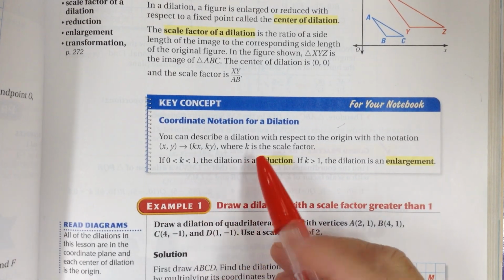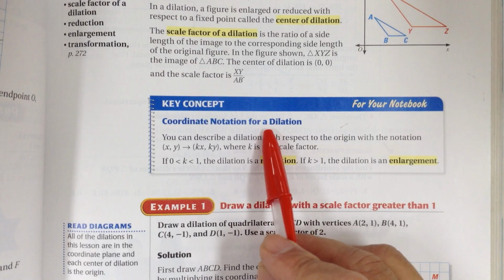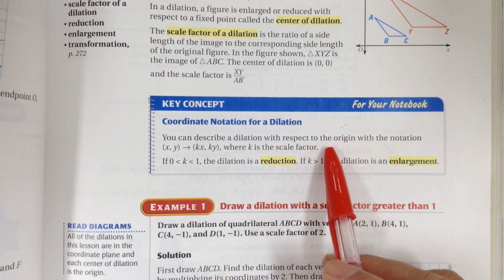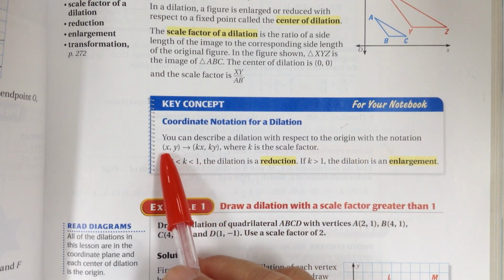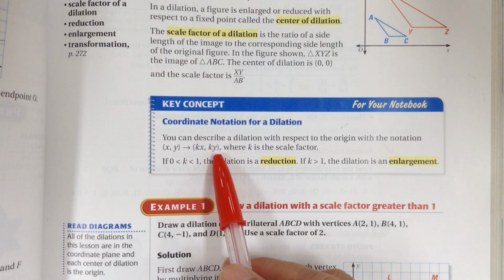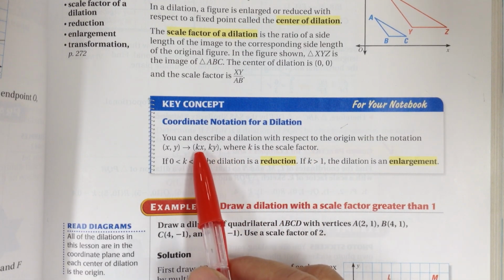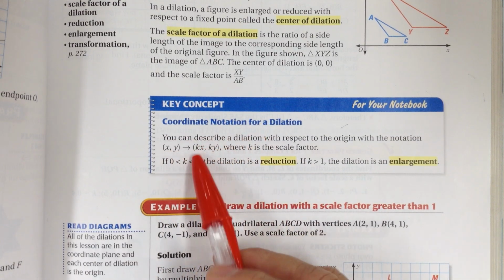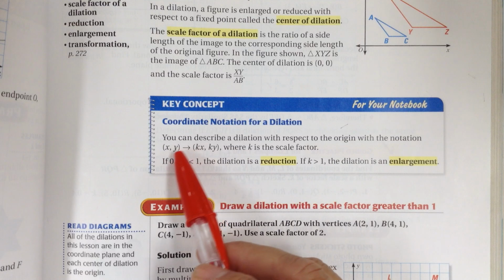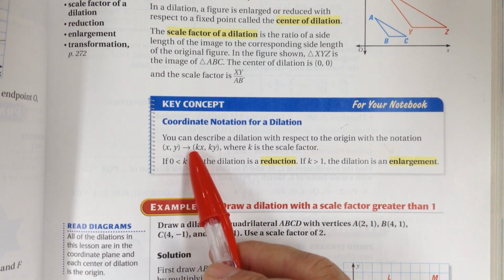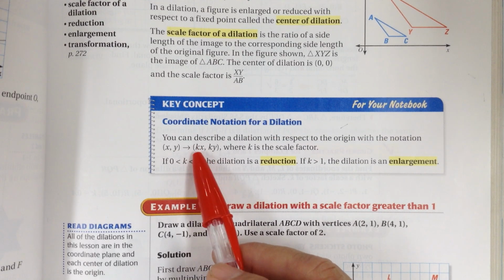Okay, so the key concept, coordinate notation of the dilation. You can describe a dilation with respect to the original with a notation. So (x, y) becomes (kx, ky). So k is the scale factor. Okay, so this is your original, this is your image. So basically what you want to do is do something to the original by multiplying by a number. Okay, so again you multiply the original by a number, the scale factor, and it becomes the image.